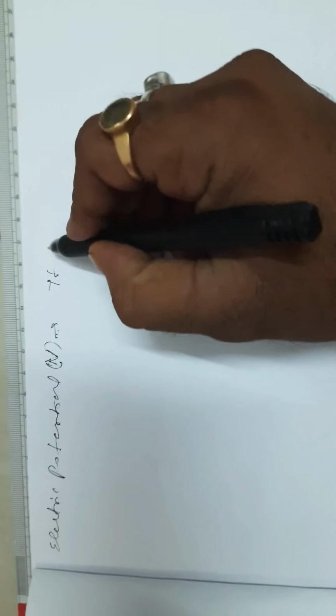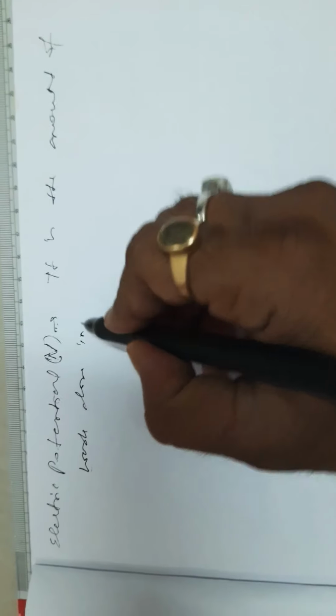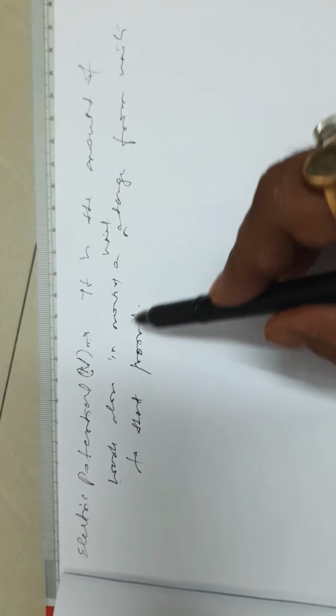It is the amount of work done in moving a unit charge from infinity to that point. Now this is what the definition of V is all about.